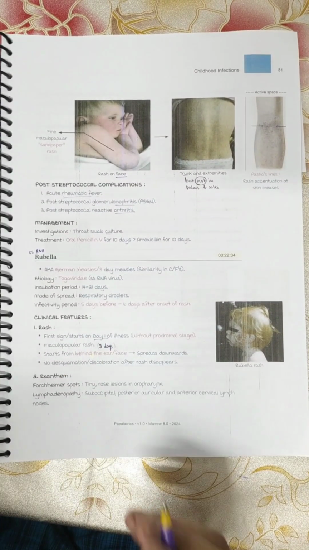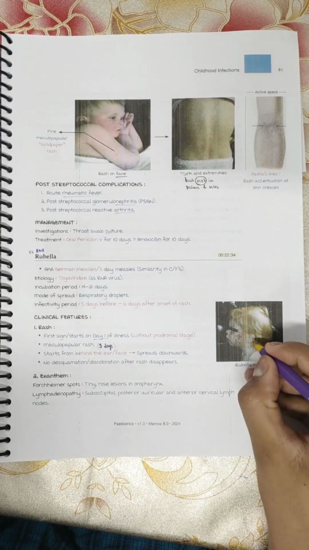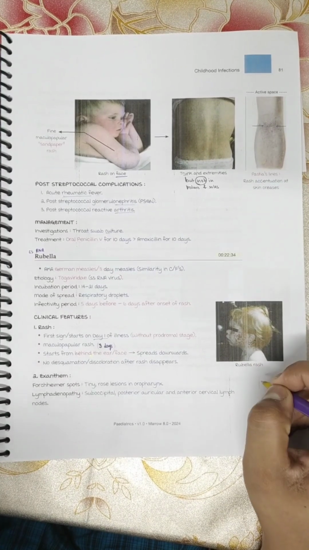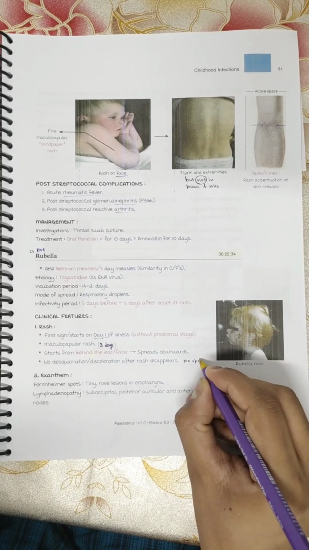It happens through respiratory droplets. It starts from behind the ear, that means from the face and then to the body, but no spots will be left over.